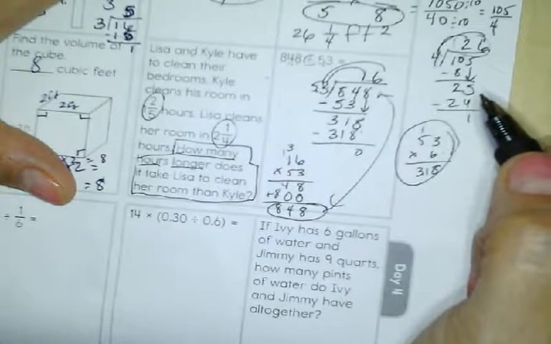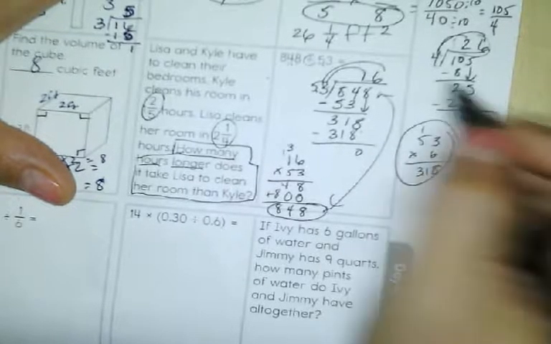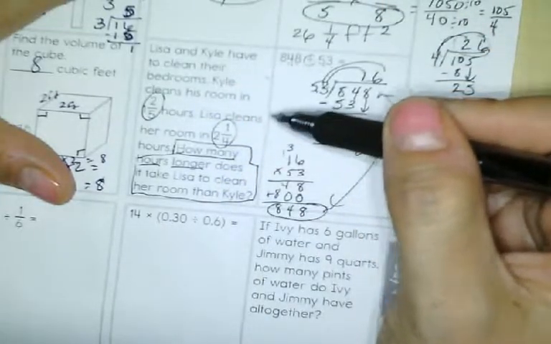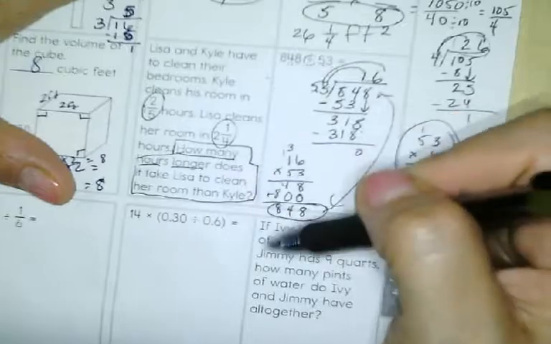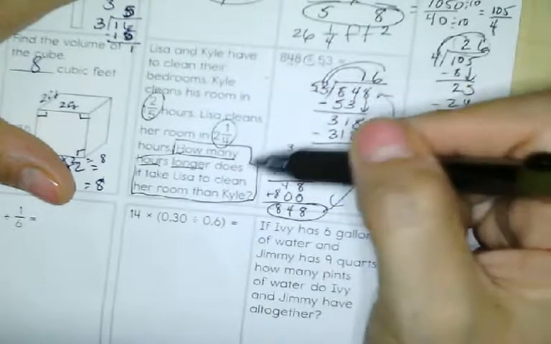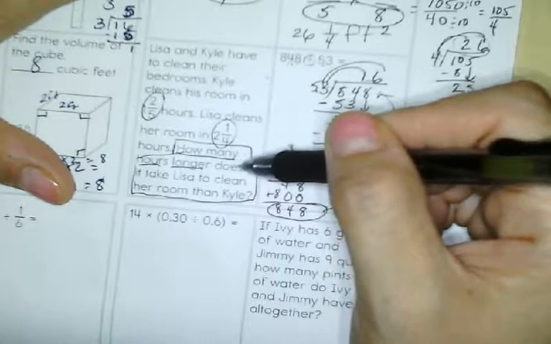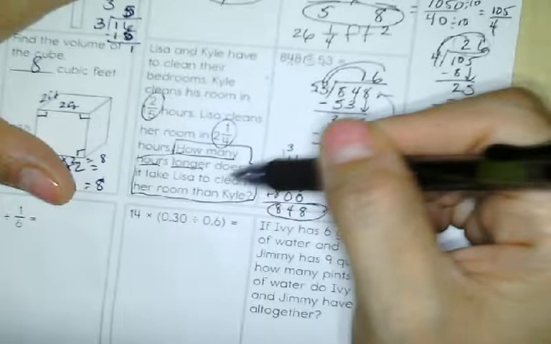And then I eliminate any unimportant information. I know it doesn't matter what their names are. We're just trying to figure out the solution. So I'm just going to leave that alone. You don't have to do anything to that. We can draw a picture if you're comfortable drawing a picture. But let's read the question one more time. Let me figure out what it's asking me. It's saying how many longer hours does it take Lisa to clean her room than Kyle?